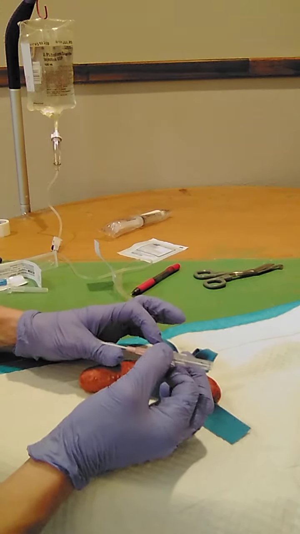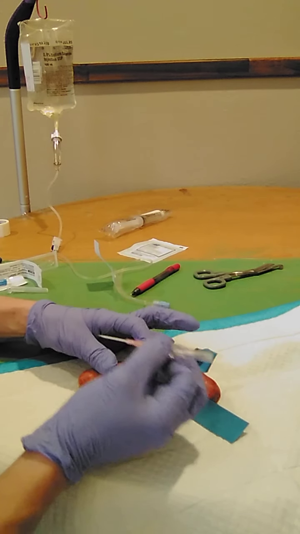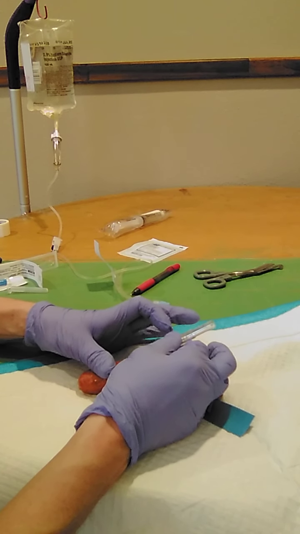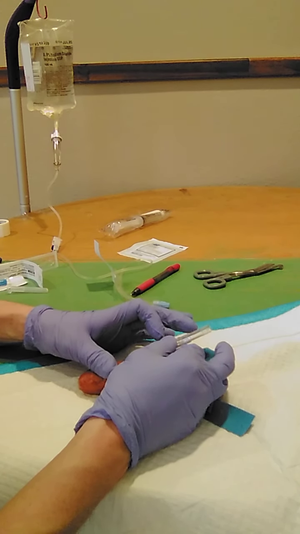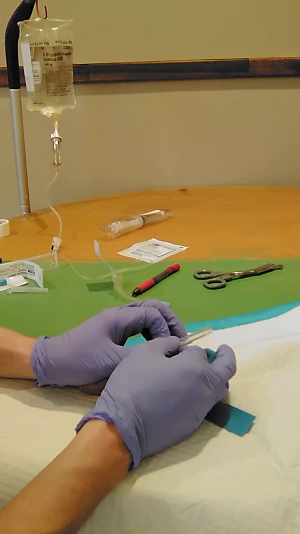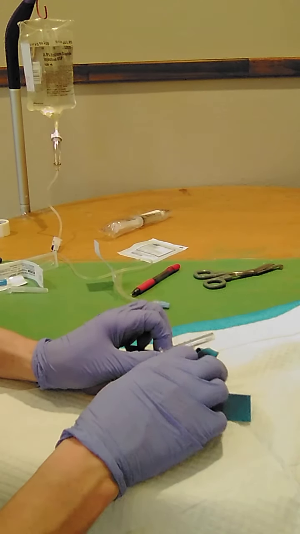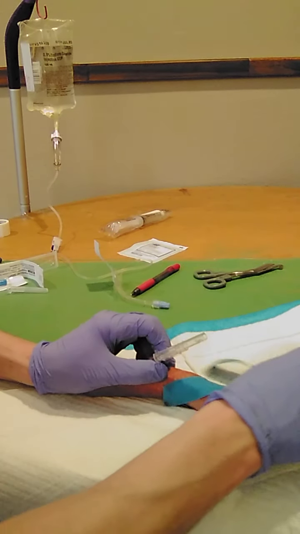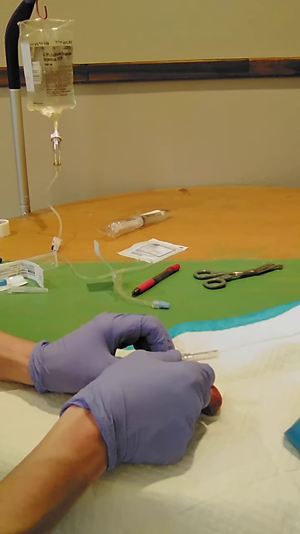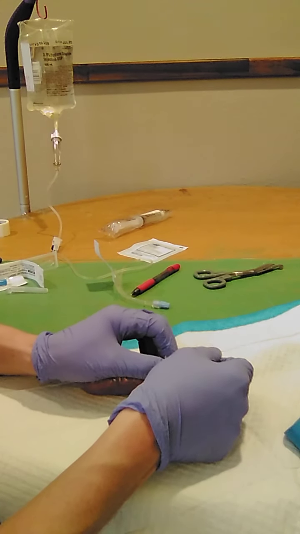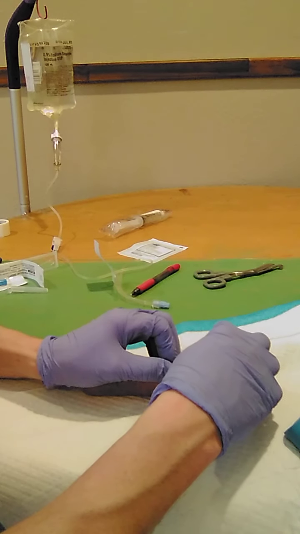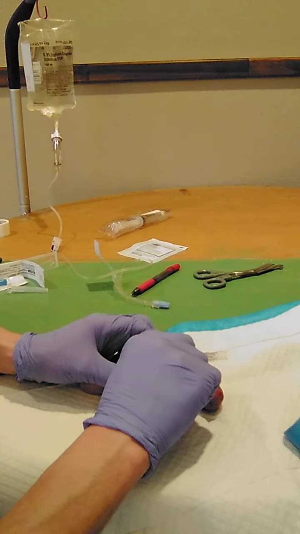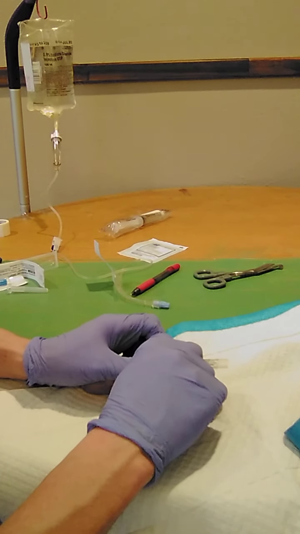Now with my non-dominant hand, I'm going to pull the skin taut distally on that extremity, and I'm going to pierce this at a 10 to 30 degree angle, watching for when I achieve flashback. Okay, I have achieved flashback now. Now I'm going to release the tourniquet, apply that down against the skin, retract the needle, and advance the catheter in so that the hub is quite close to the skin.